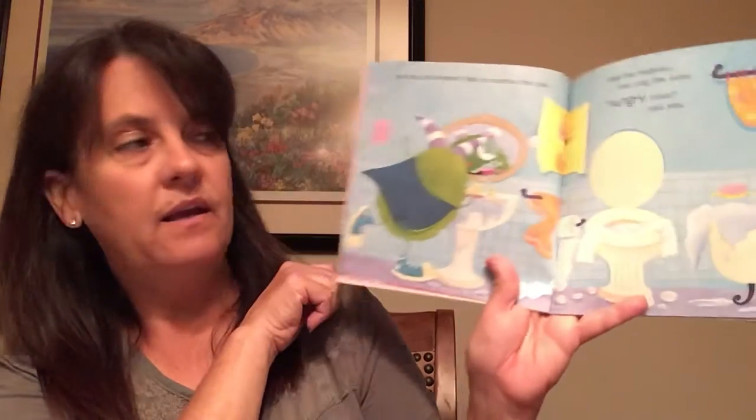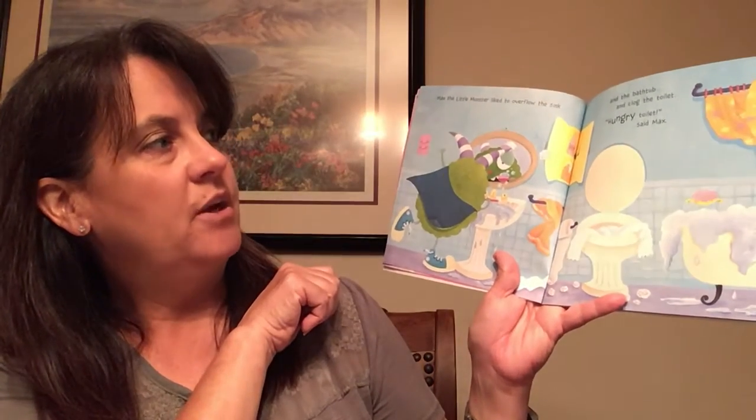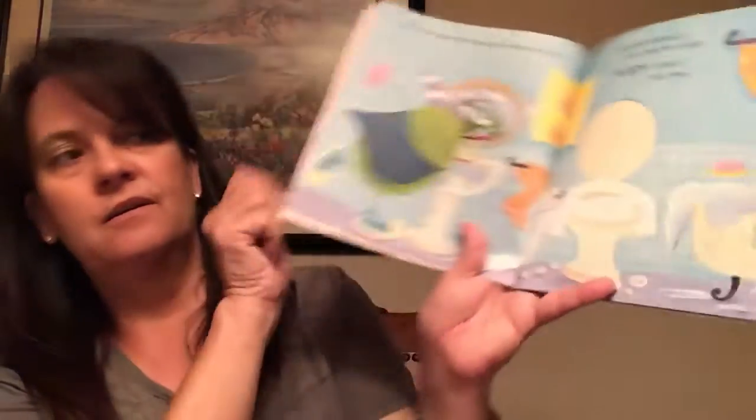Max, the little monster, liked to overflow the sink and the bathtub and clog the toilet. "Hungry toilet," said Max. Oh, that's not a good thing to do. Max, the little monster, left the lights on and blared the TV, even when he wasn't in the room. "No big whoop," said Max.